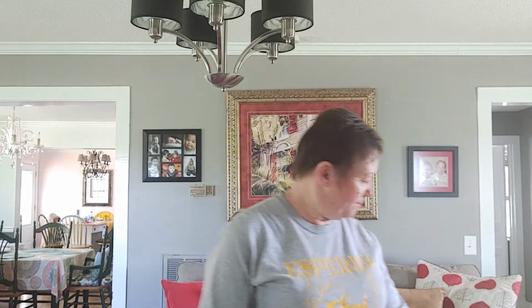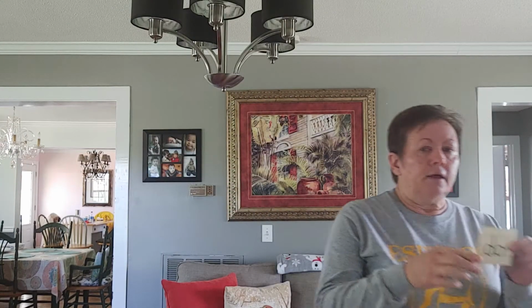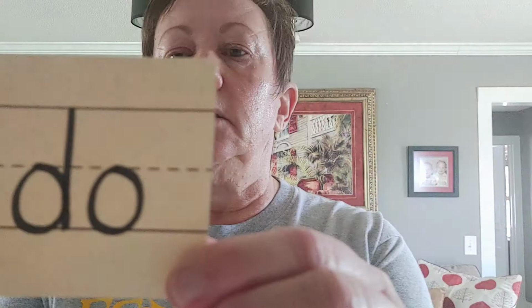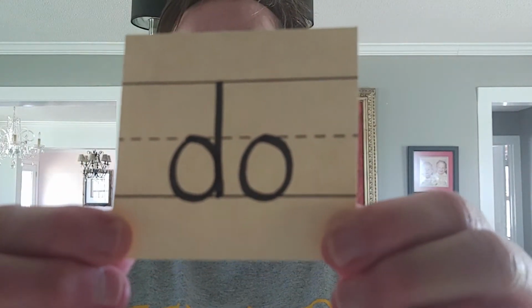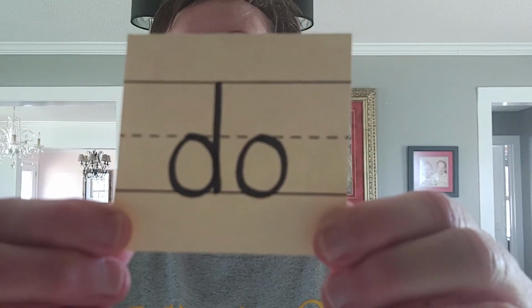Now, I'm going to show you the sight words for this week. You can choose any of those ways to practice your sight words, or you can use all of them together if you want. Here's our first sight word for this week. The word is do. D-O. Do.